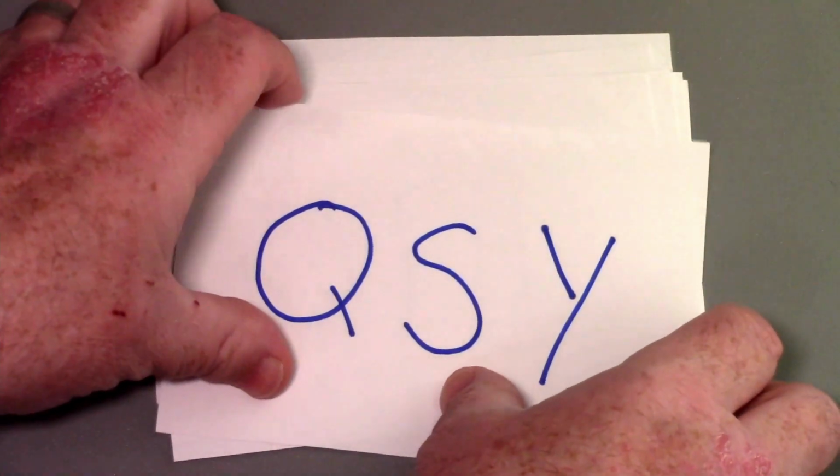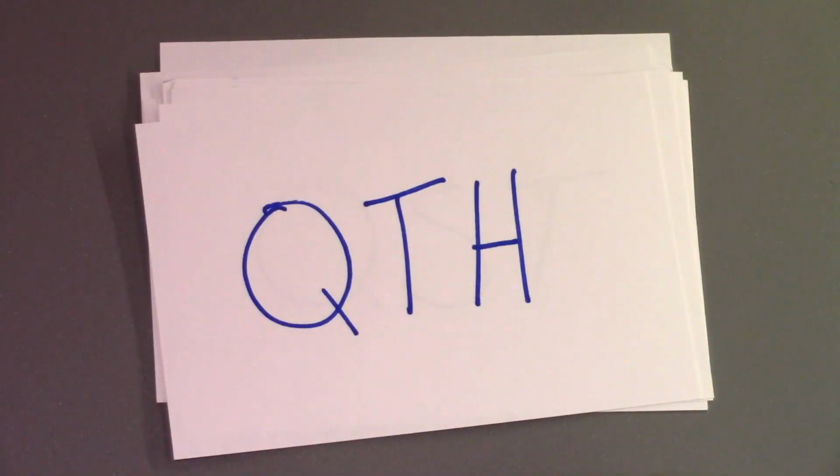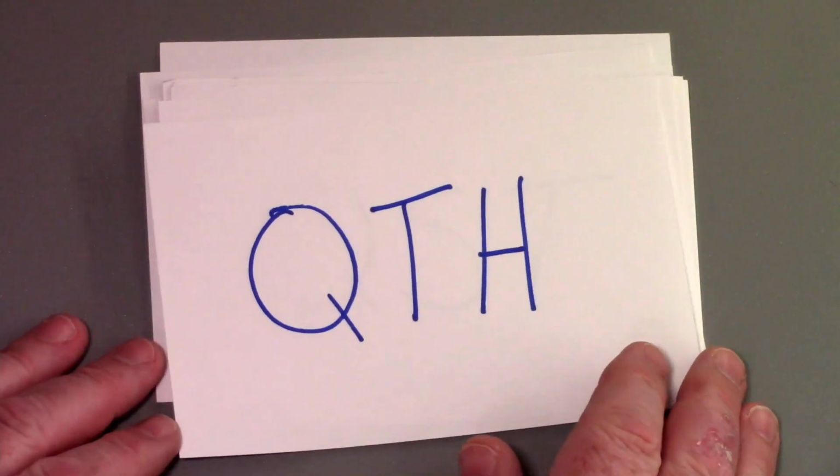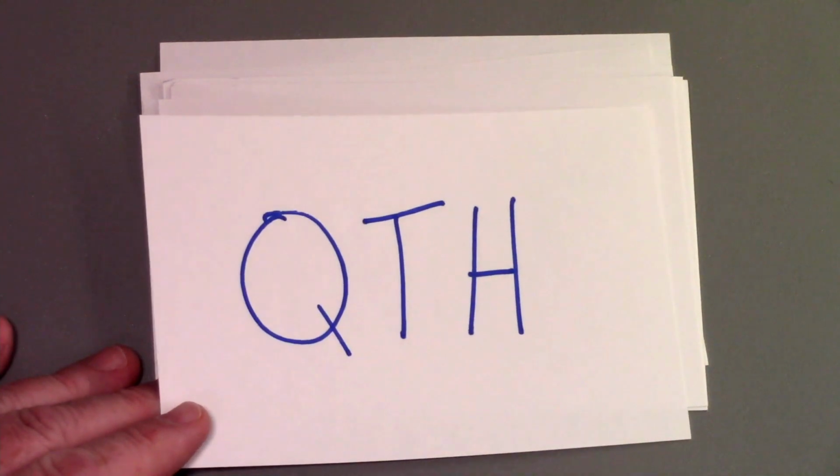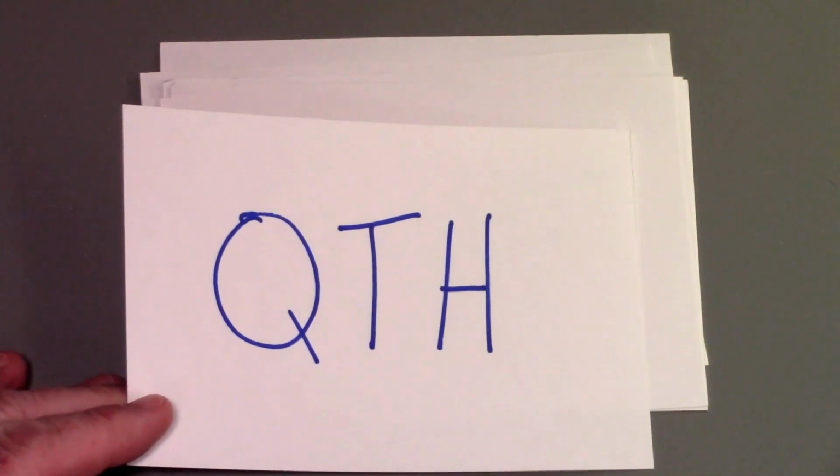Next up on the list is QTH. QTH is generally meant to be your operating location. So my QTH is Chamblee, Georgia. That's where I'm at. My QTH is EM73. Again, that's my location I'm operating from. Lots of people will say their home QTH. QTH is kind of synonymous with home, so you may not want to say that, but that is one way to say it.